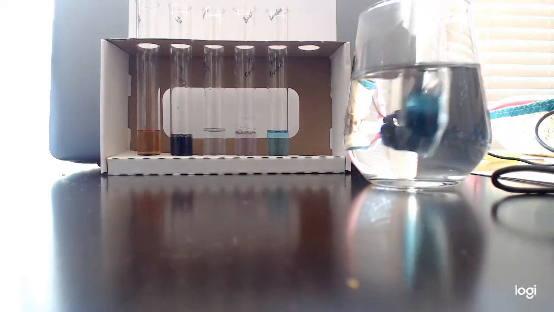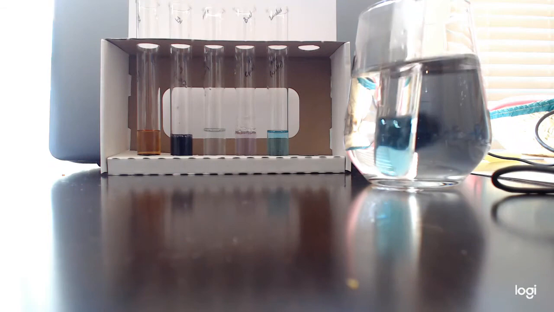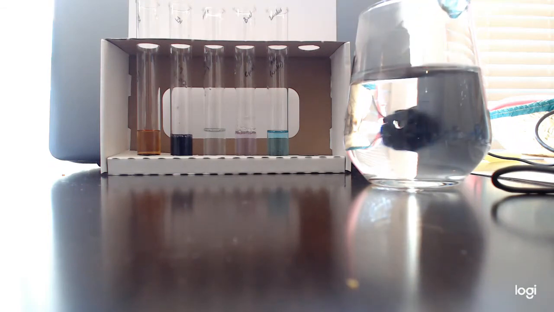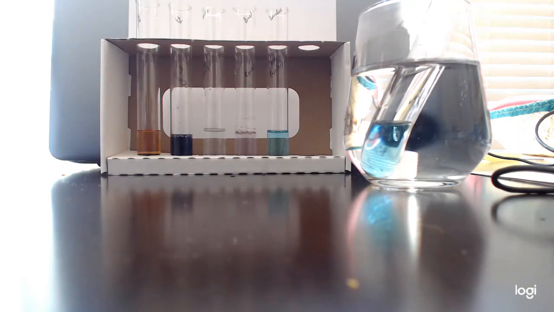Okay. You can see it's starting to turn a little bit green. If I swirl it up a little bit, it's going to turn a little bit green where it's the hottest. Okay? Hang on for a bit. We're just going to wait for this color change to happen.